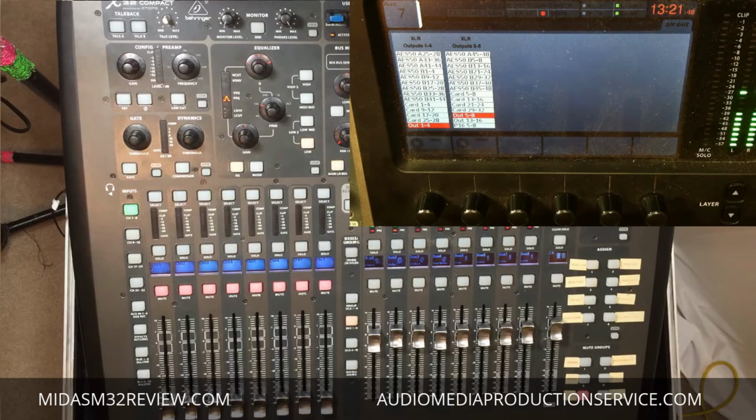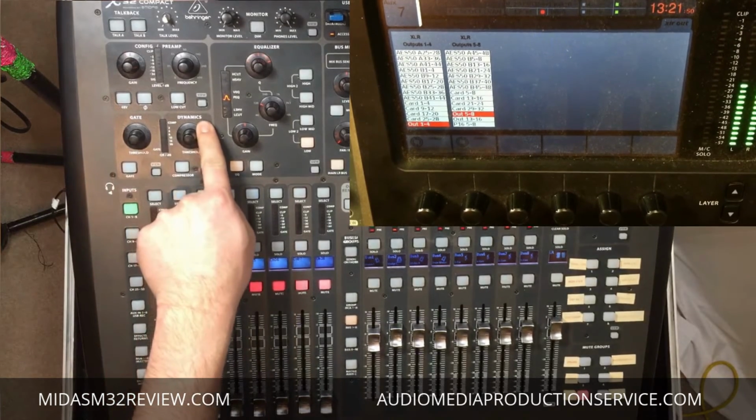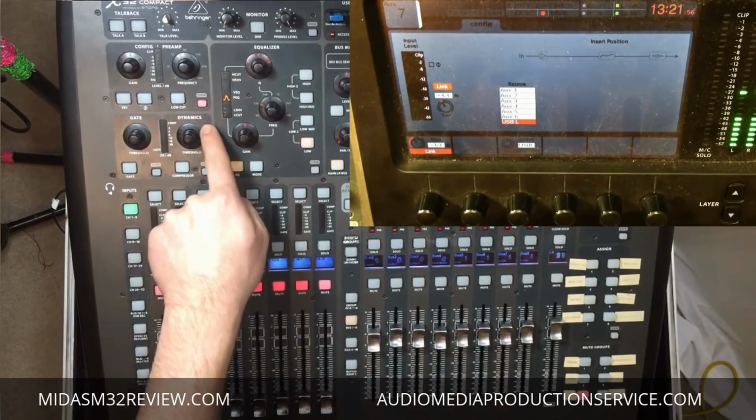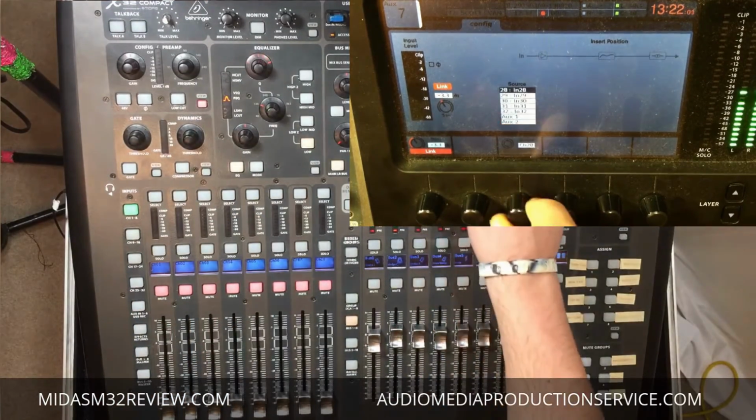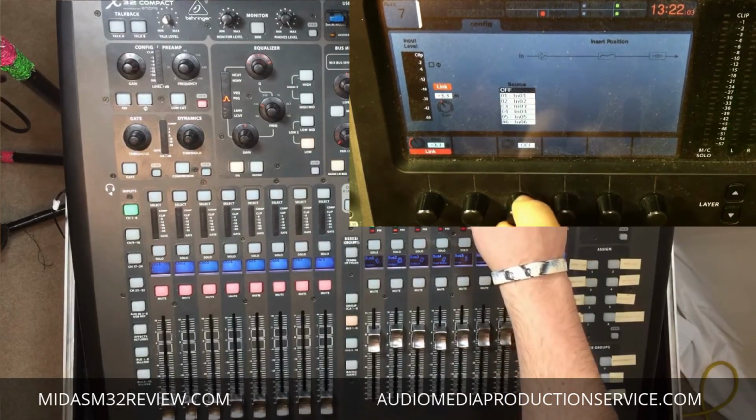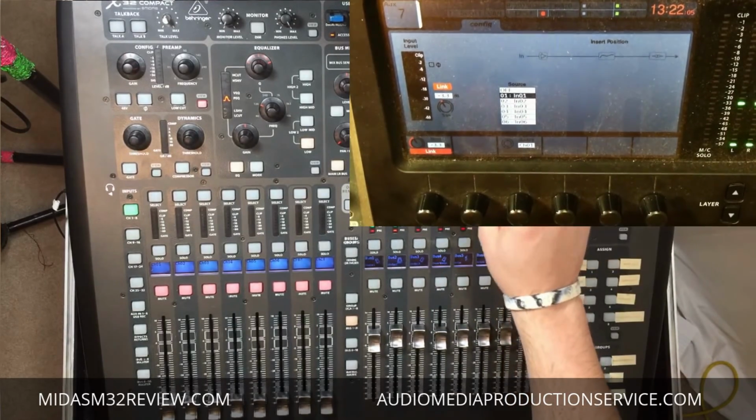Let me also add, you can route instead of blocks of 8. If you don't want to route inputs in blocks of 8 like that, you can always go over to the config/preamp section of the board, and you can choose your input routing on a per channel basis from there.